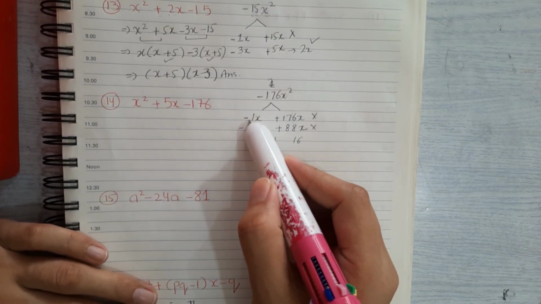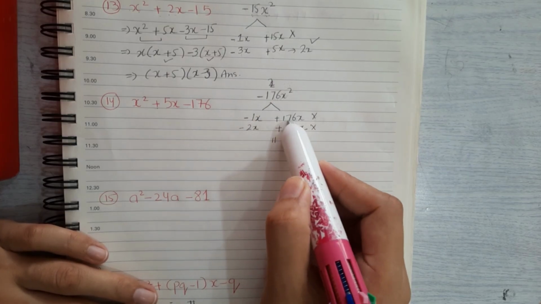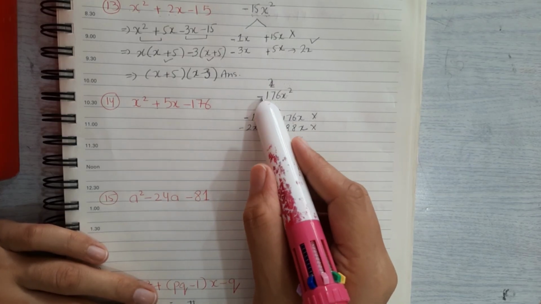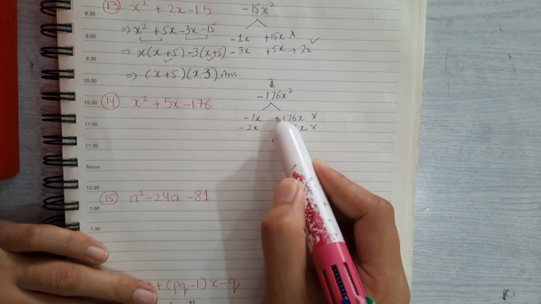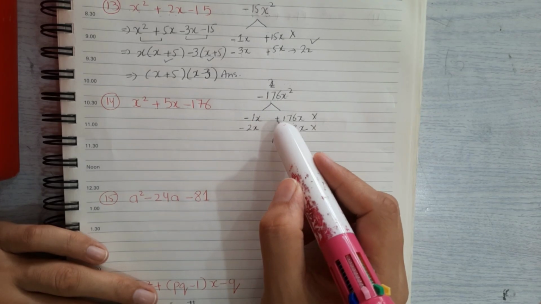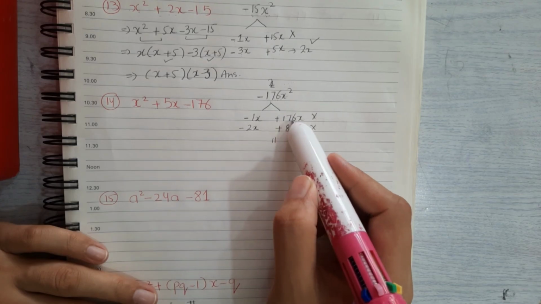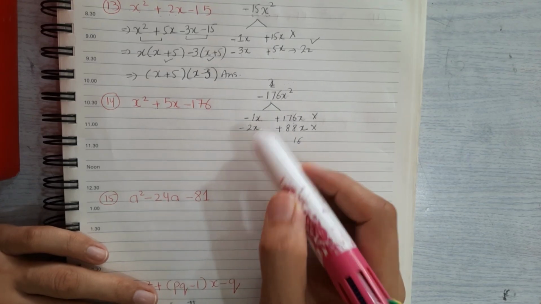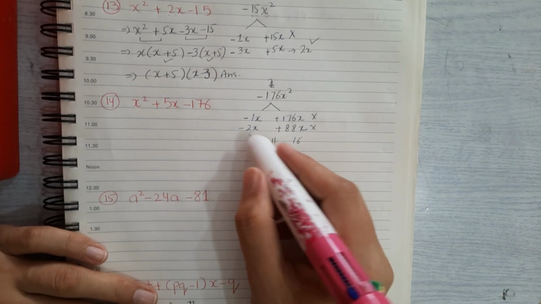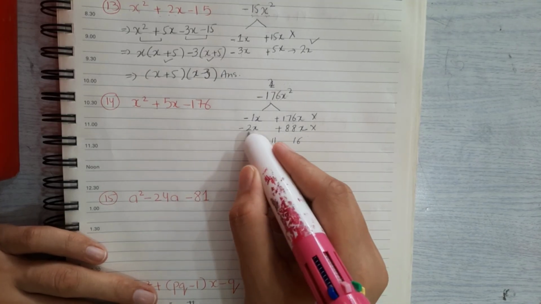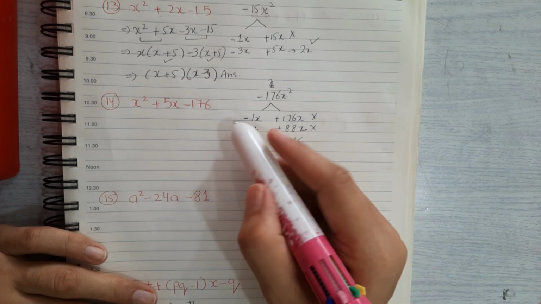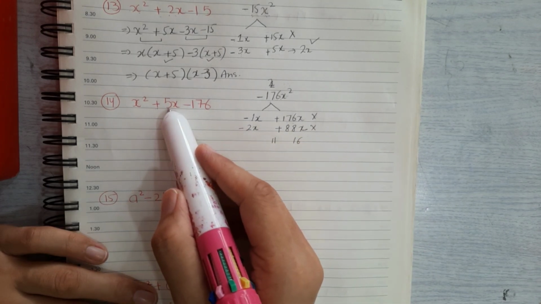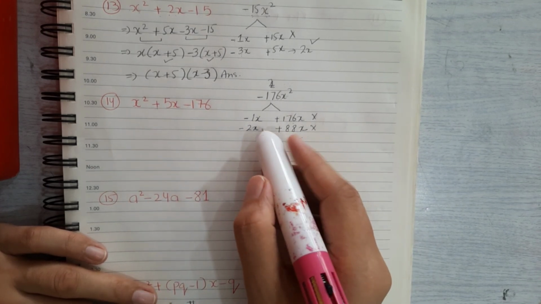If you try 1 multiplied by 176, that is 176, and with the 176 you have a minus sign. Now minus plus gives you minus, so here you have a plus sign. You will have a plus sign with the bigger number and a minus sign with the smaller number. Of course, this cannot give the answer, and minus 2 multiplied by 88 is 176, which is also not possible to give the answer plus 5x. So we will try some other factors.